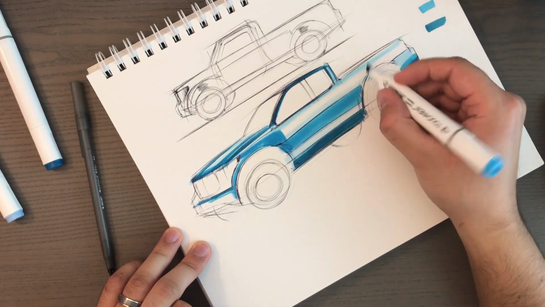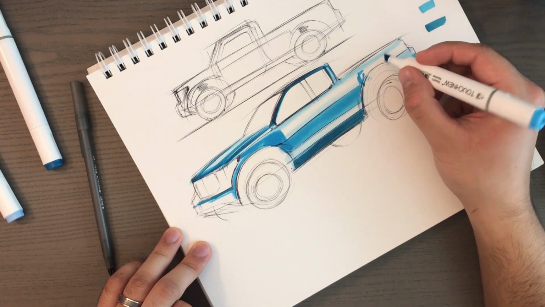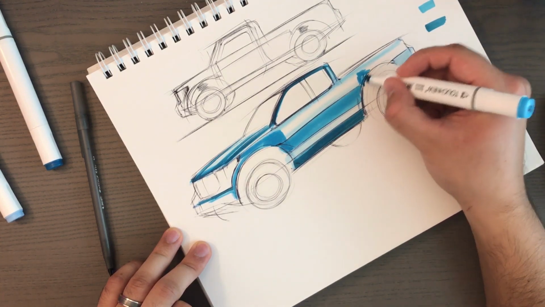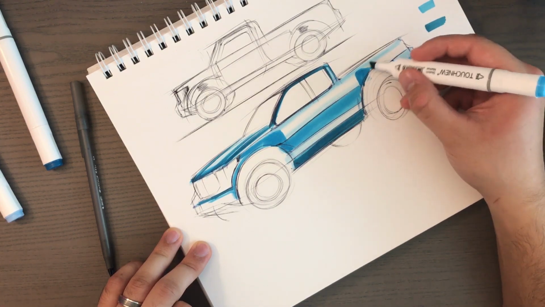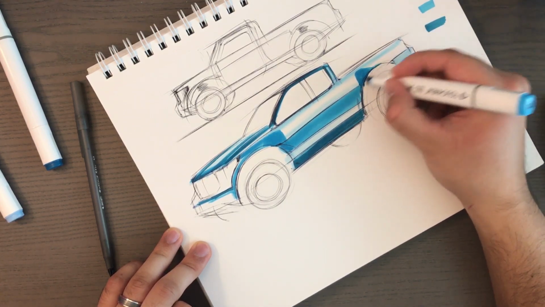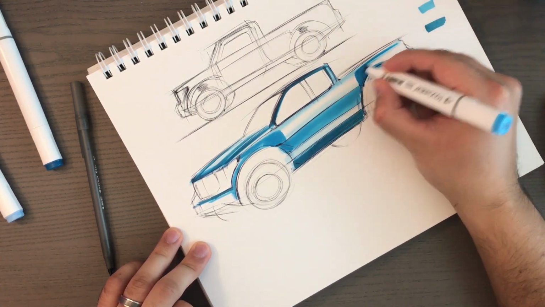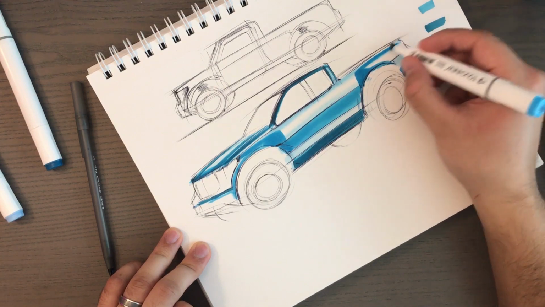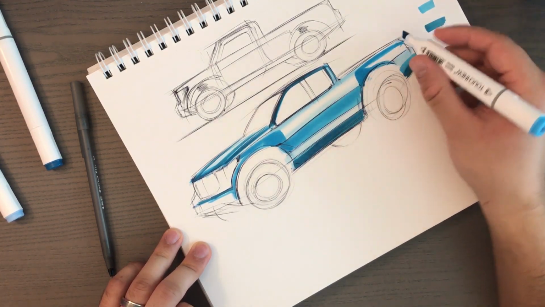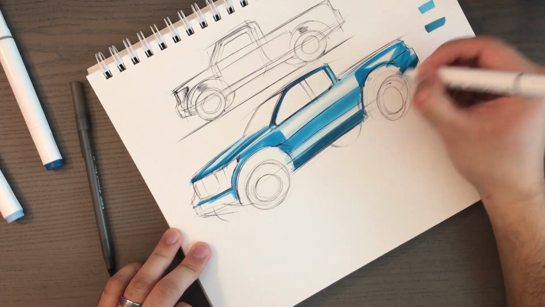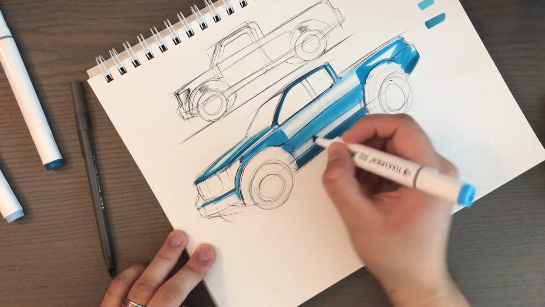Adding some... honestly, I don't really know what I'm doing right here. Probably destroying the entire sketch. That's probably what I'm doing. But as I said, just put the marker down. If it didn't work out, that's no big deal, since we can always start over.